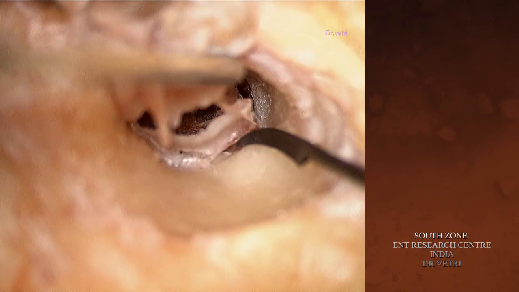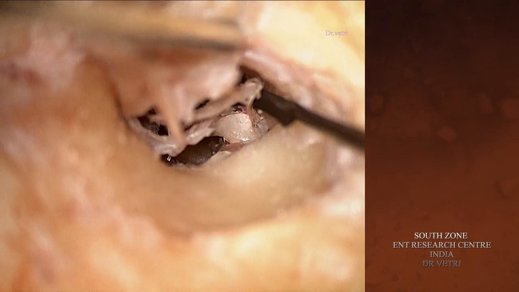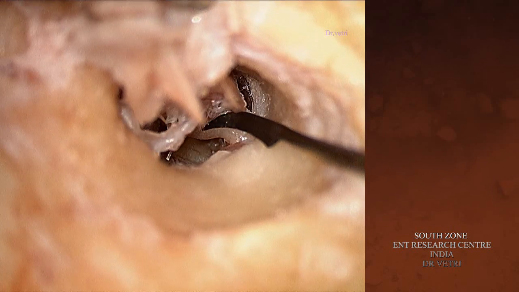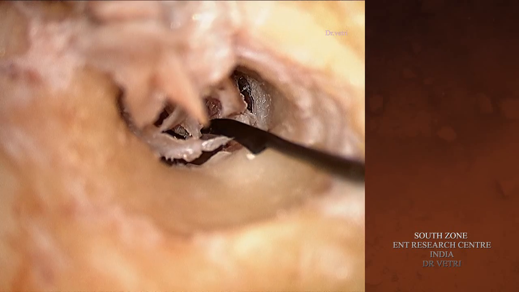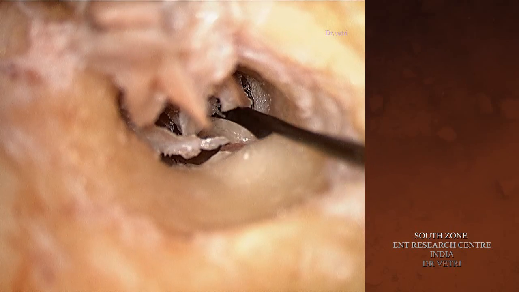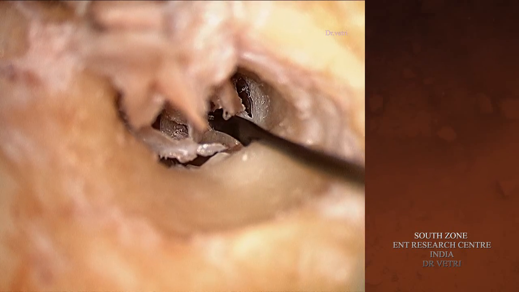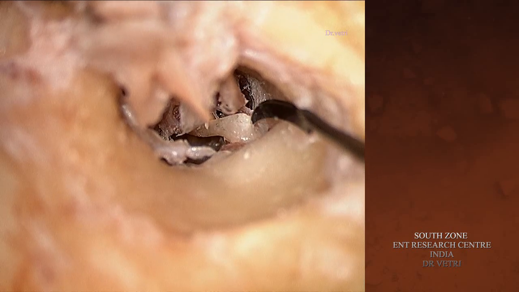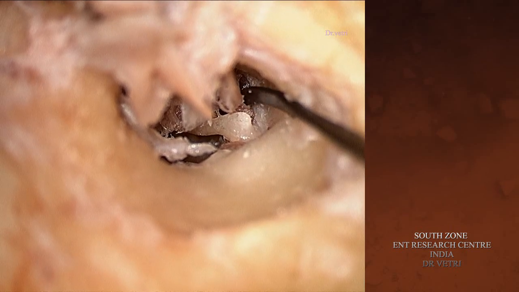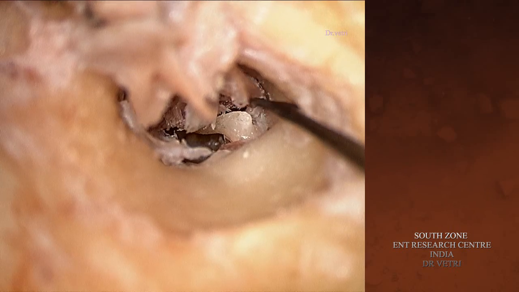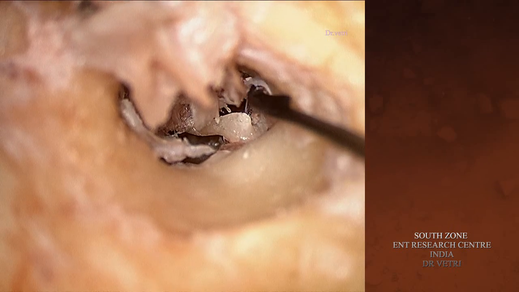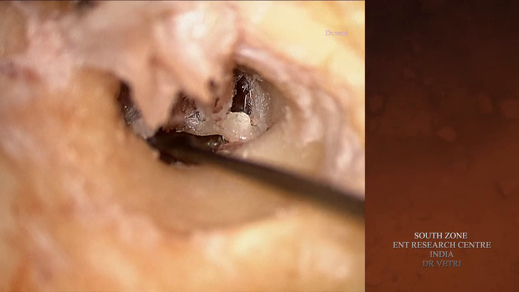And now the posterior skin flap is elevated up to the notch of Rivinus, to the posterior malleolar ligament, superior to which there is no annulus. You can see the detached end of the annulus posteriorly.